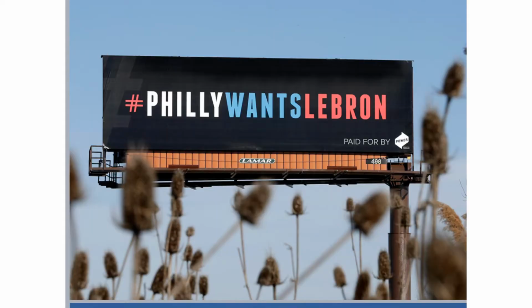I thought I'd use some real-world examples, so I pulled some billboards out. Philly, of course, is the subject. They are doing the wanting. Wanting, of course, is the verb, and LeBron is the object, the direct object.